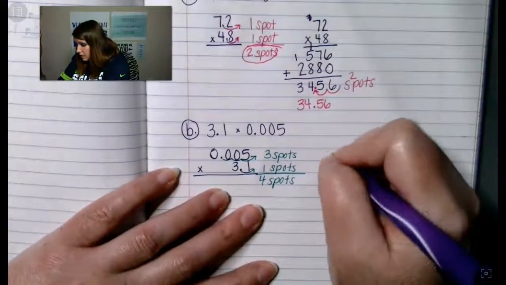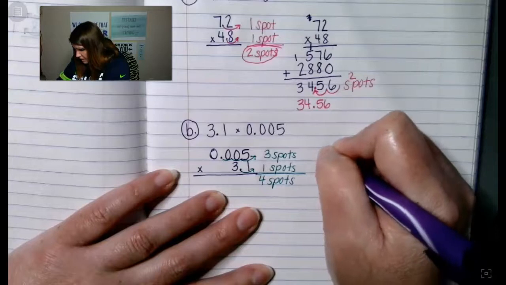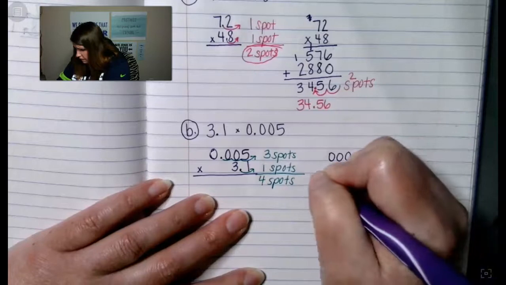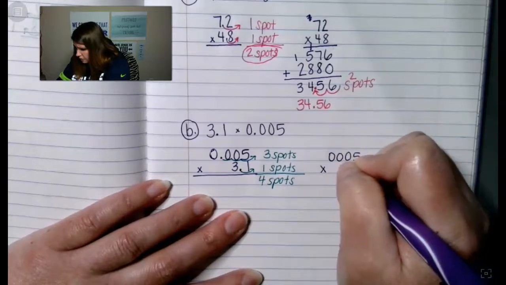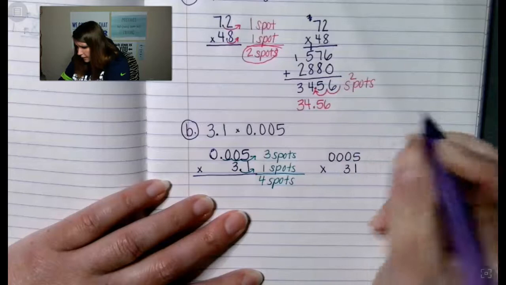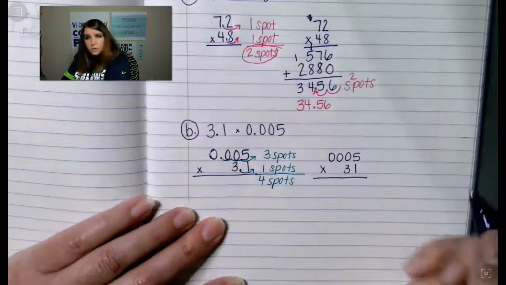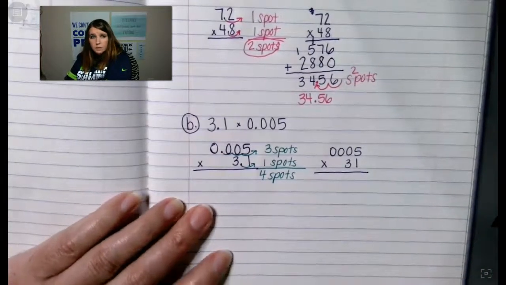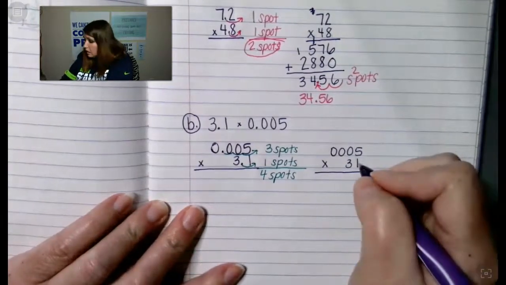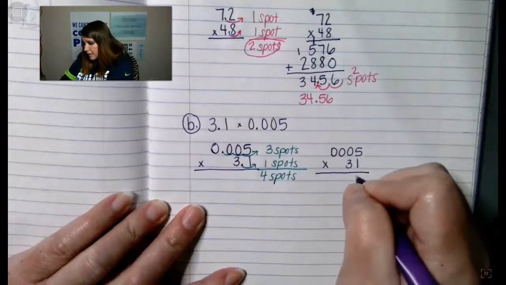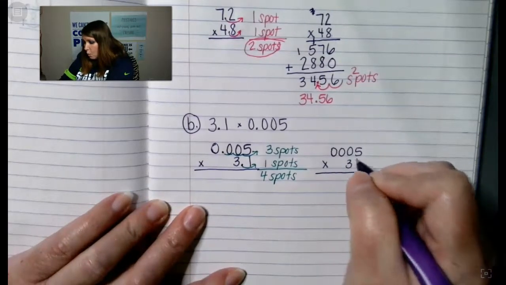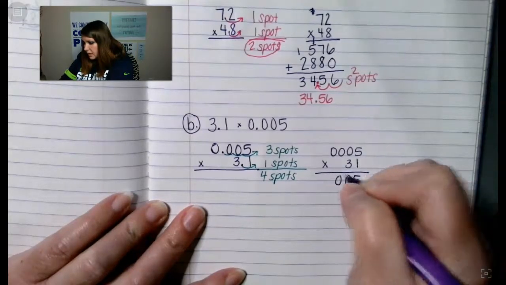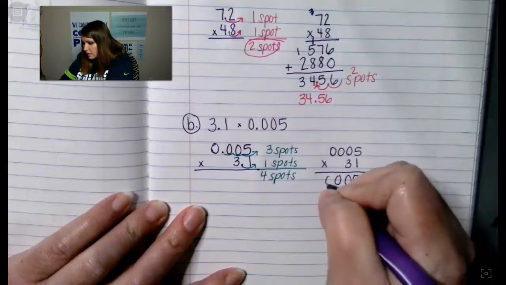Okay, I'm going to rewrite this now because it's super messy and we don't want mess. So over here, I'm going to rewrite this problem. I had 0, 0, 0, 5 times 31. Okay, now let's go ahead and let's multiply. Are you ready? I'm ready. Let's multiply. All right, so 1 times 5 is 5. 1 times 0 is 0. 1 times 0 is 0. And 1 times 0 is 0.